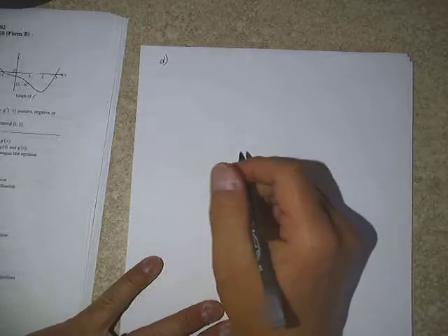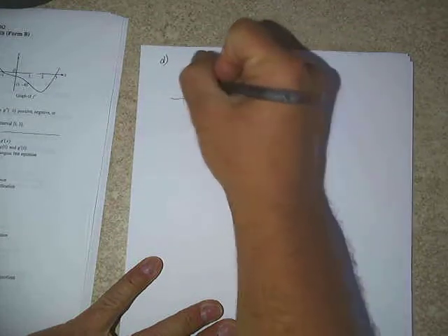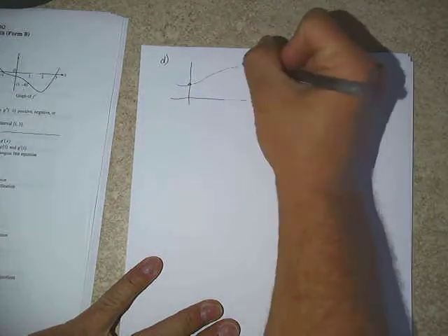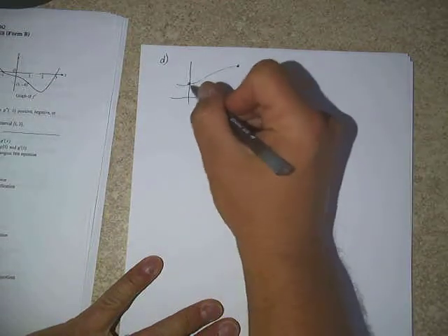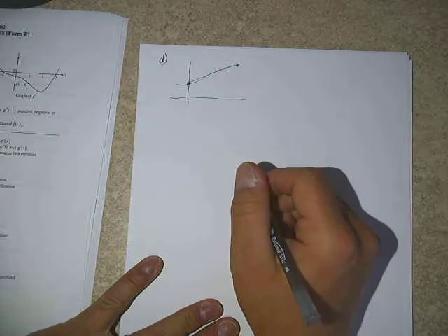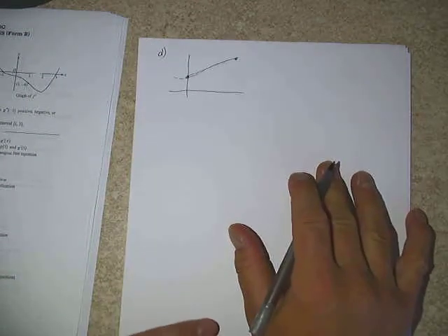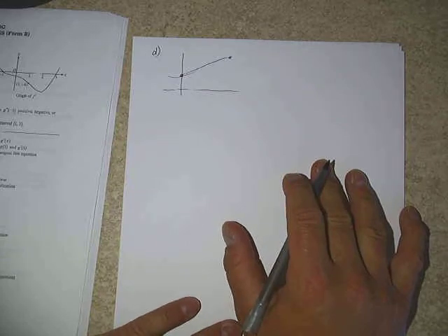Alright, and the last 2 points are from part D. So let's take a look. It says, find the average rate of change of g prime, the derivative of g, over the interval 0 to 3. So we want the average rate of change of g prime.